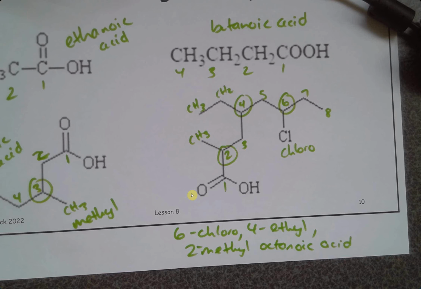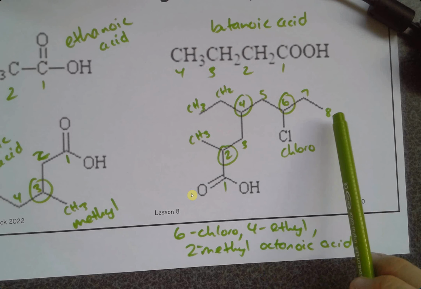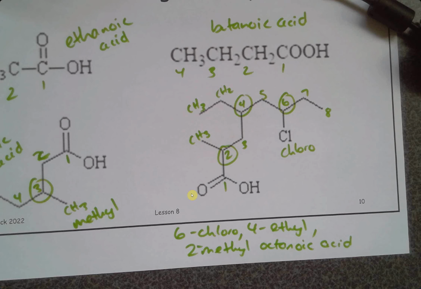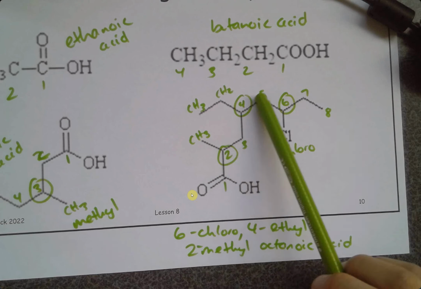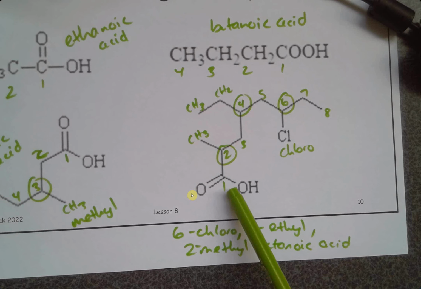So don't be thrown off. I see a common mistake is that people number the carboxylic acid twice because they're trying to get the chlorine a lower number, and then they go 1, 2, 3, and they call it a 3-chloro. That would be marked wrong. You can only number it once, and the numbering starts with the carboxylic acid. So it's a really easy deciding factor.